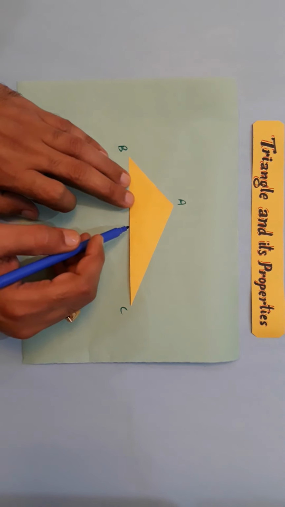If I am taking this vertex, the opposite side of this vertex will be the line BC, and the midpoint will be this. So in a median it has to be joined in this manner. Suppose I have taken this as D. So over here AD is the median.